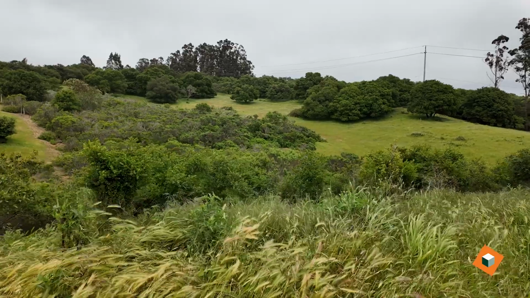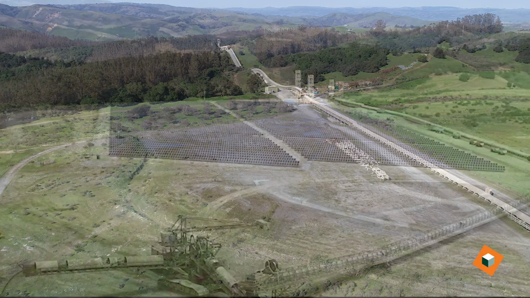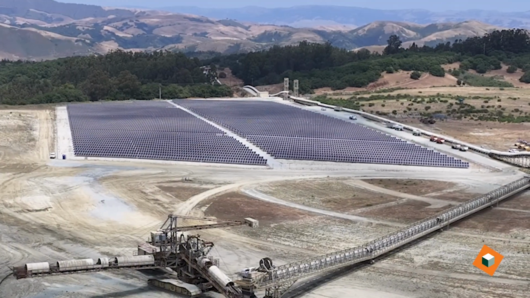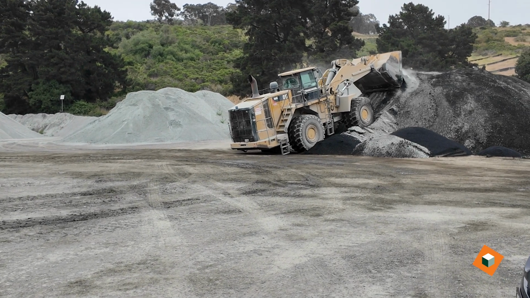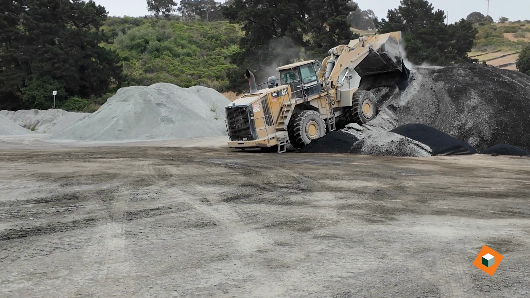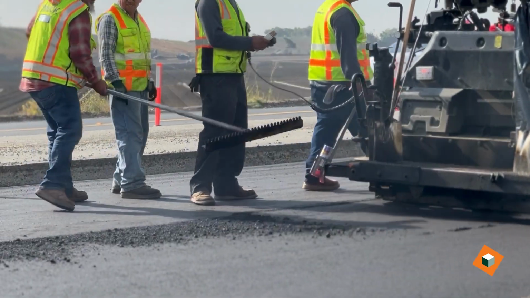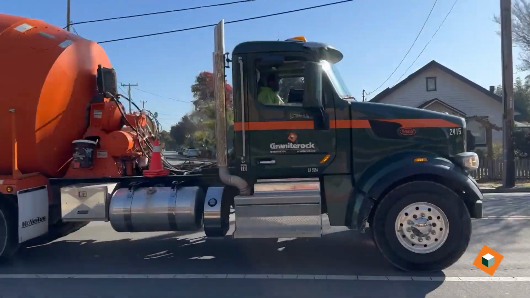There's only a couple different producers in California that are really all in on this, and I think it reflects Graniterock's sustainability perspective. The focus, not just for now, but for the future, is environmental impact. So we're declaring how big of an impact our products have on the environment. It allows customers, government agencies, Caltrans, to compare the environmental attributes of one product versus another.